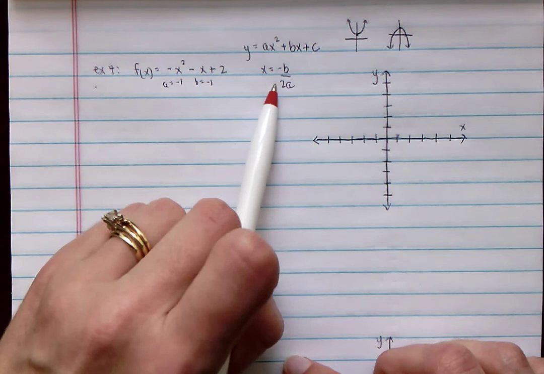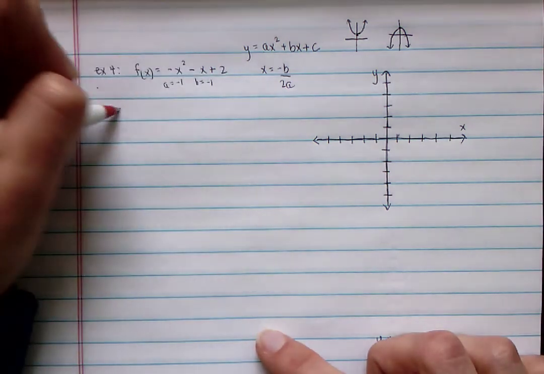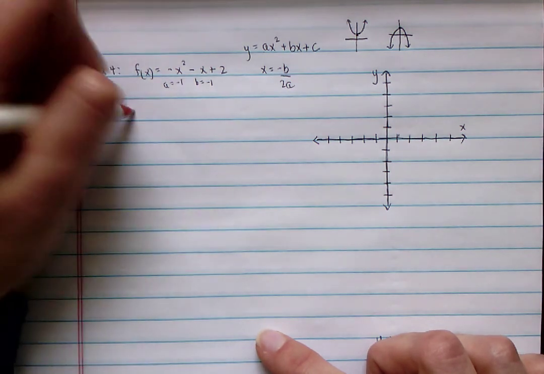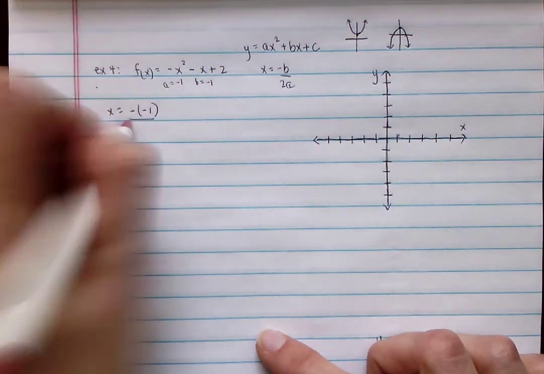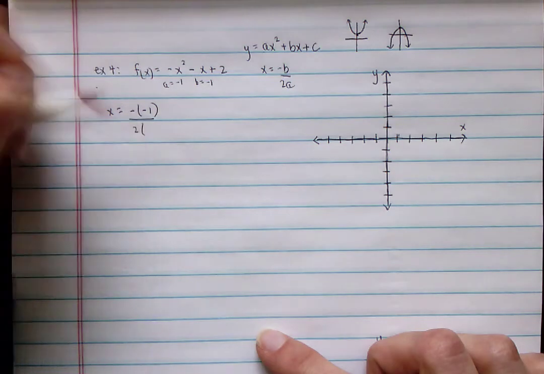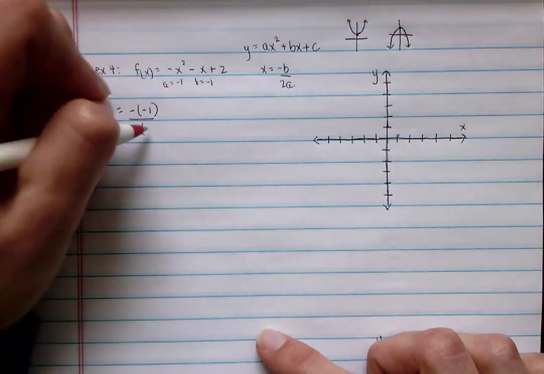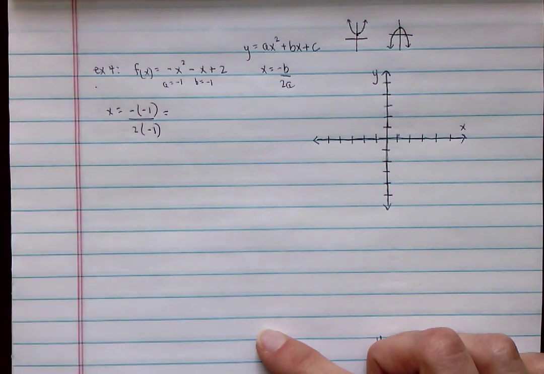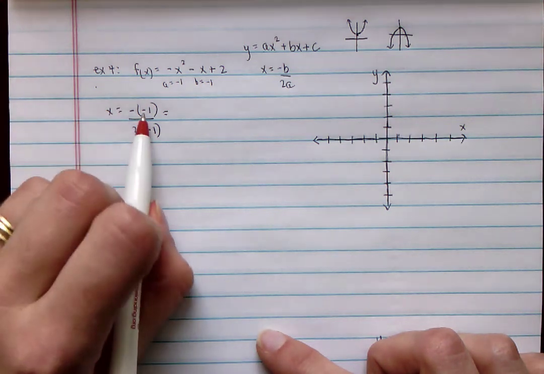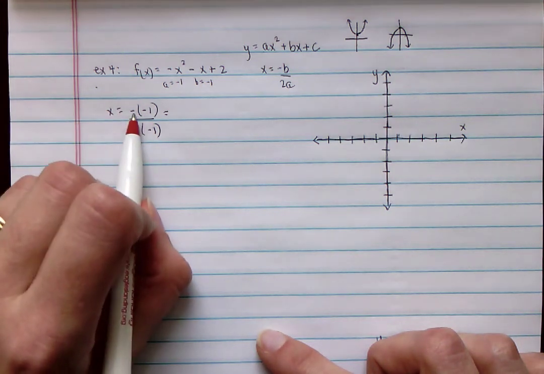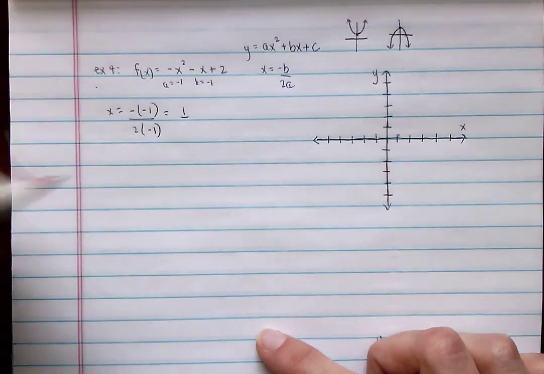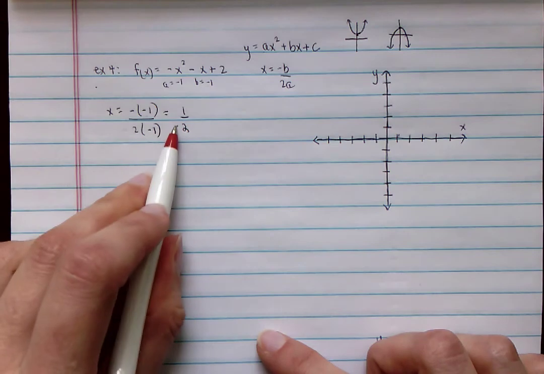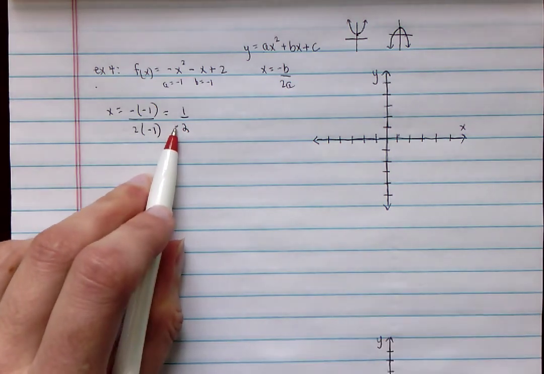In order to find our vertex, we say x equals negative b, so negative times -1, over 2 times a, which is -1. Really these two would just cancel, but we'll go ahead and multiply this out. Negative times -1 is +1, and 2 times -1 is -2. So -1/2 is the x-coordinate of your vertex.